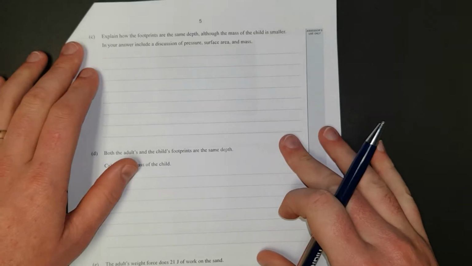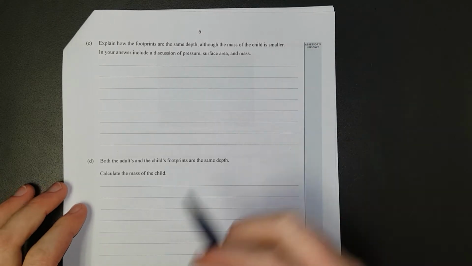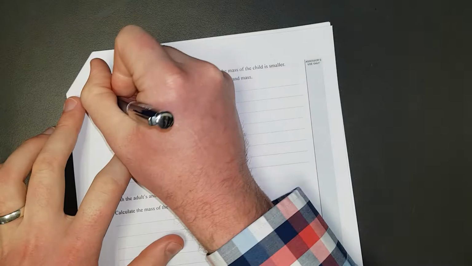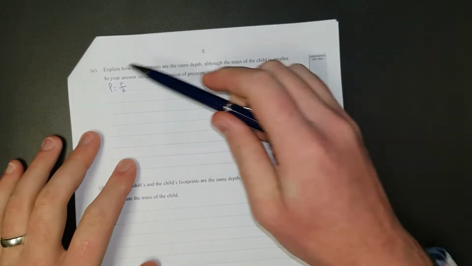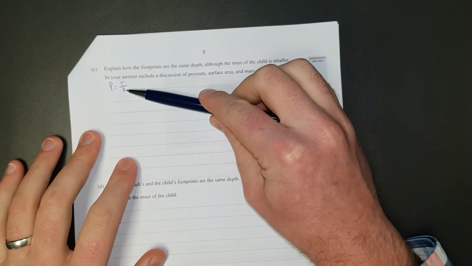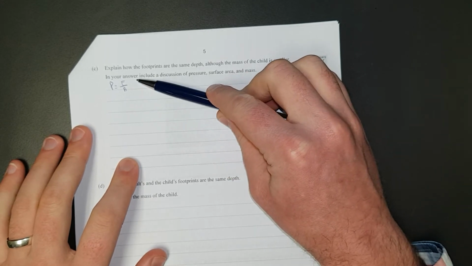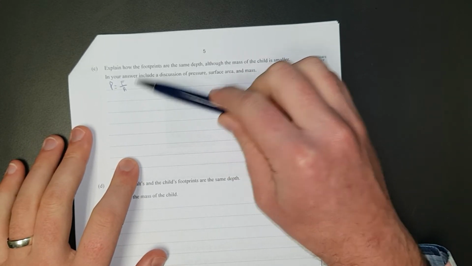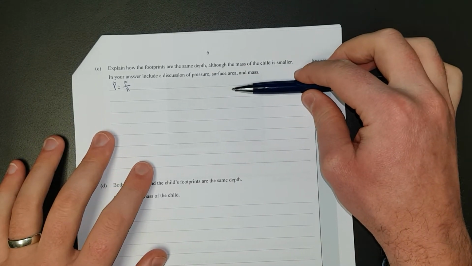Right, next question. Explain how the footprints are the same depth, although the mass of the child is smaller. Include in your answer discussion of pressure, surface area, and mass. Right, so I'll go through it. Pressure is equal to force over area. The adult has more force, but he has more area, so he has the same pressure, so he sinks down the same amount as a child, because a child has less force, but also less area, so that's how their pressures are the same, and that's why they sink down the same amount.